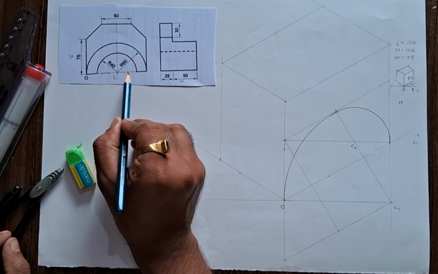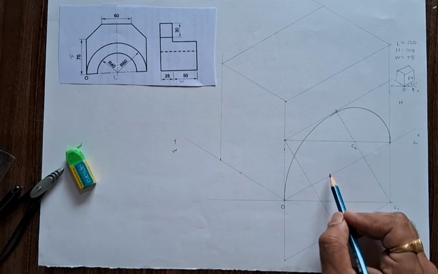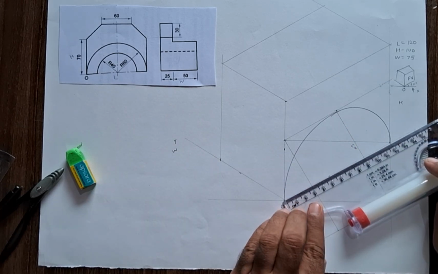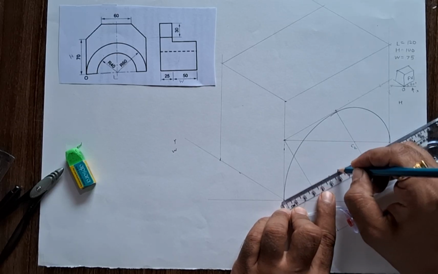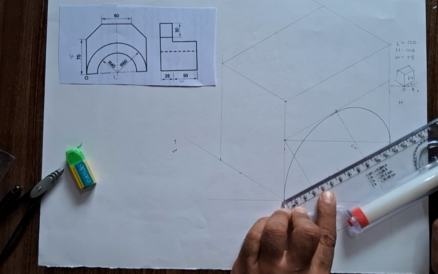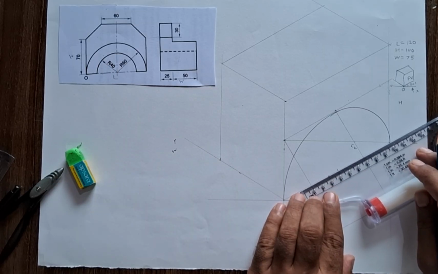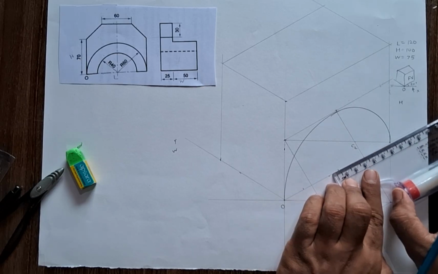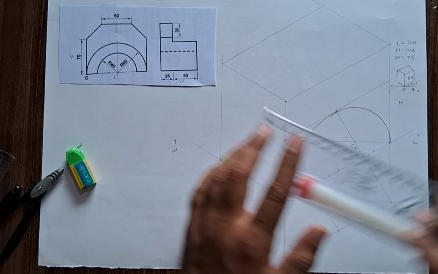For the 80 mm diameter half circle, we require a rhombus of dimension 80 by 80 in this plane only. So find the center point of this line. It is at 60 mm, 60 mm, and the diameter is 80. So from this midpoint, mark a 40 mm distance on the left side and 40 mm distance on the right side.